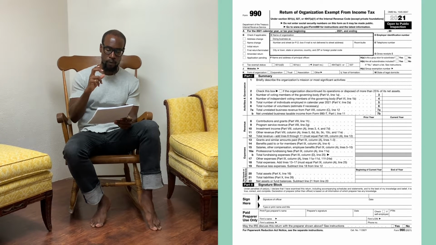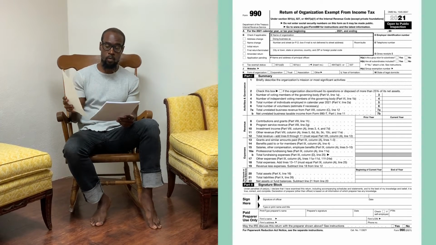It gives us the summary of all of the financial data. You see the revenues, expenses, activities, and governance. All of those aspects are here, and it indicates above who you are, the name of the organization, your EIN number. All of that information is on the face of the document. So that's parts 1 and 2 on page 1.